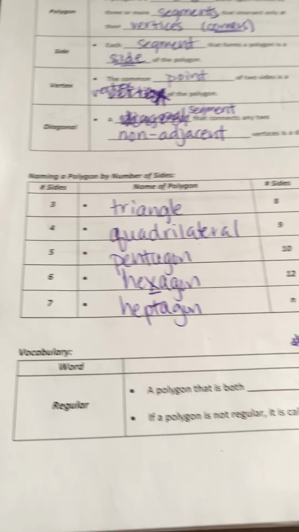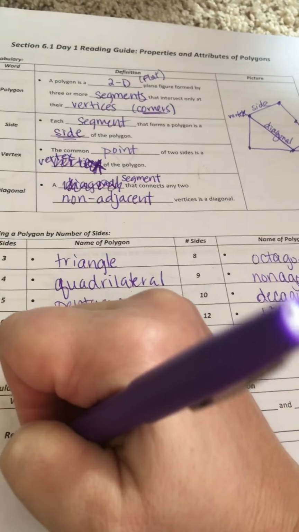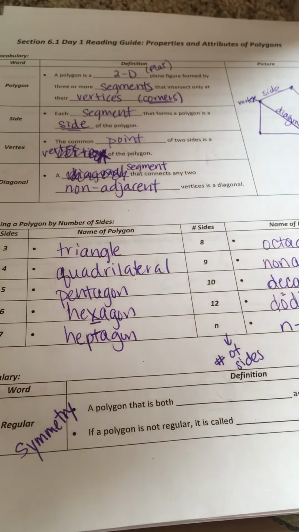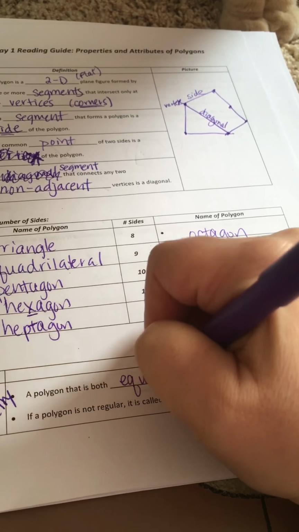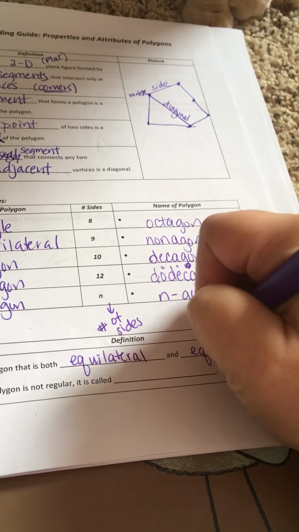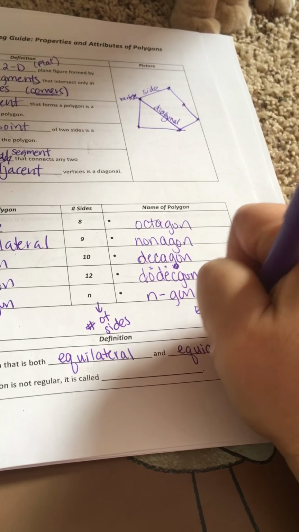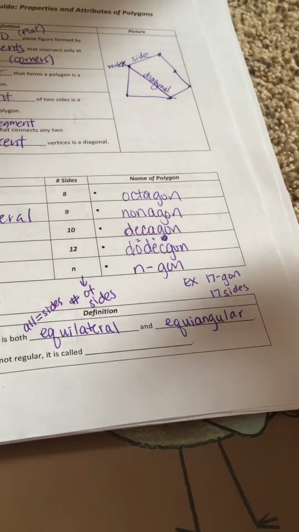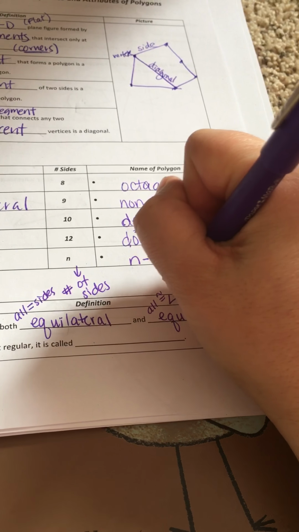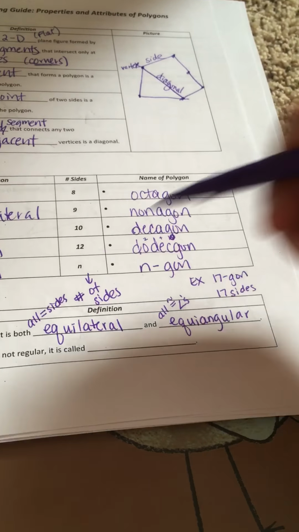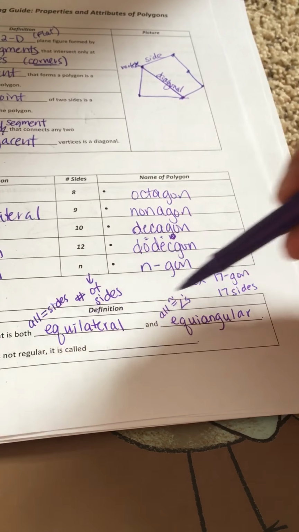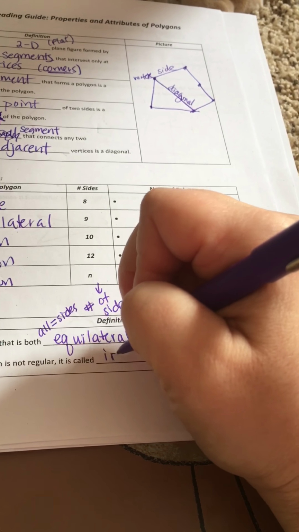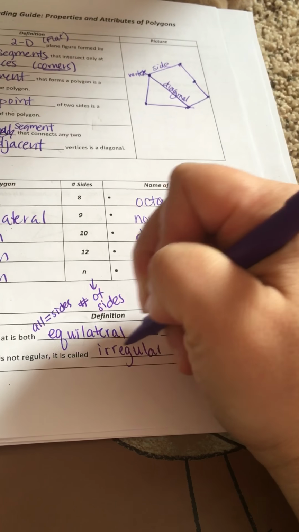Another vocabulary thing here is the word regular. Regular means there's lots of symmetry to it. A polygon that is both equilateral and equiangular. Okay, so equilateral means all equal sides. So symmetry is in the shape no matter if you're looking at sides or angles. Equiangular is all congruent angles. So if a polygon does not have these properties, so maybe it has all the sides equal, but not all the angles, if it's not regular, it's called irregular. So the word regular with IR in front.